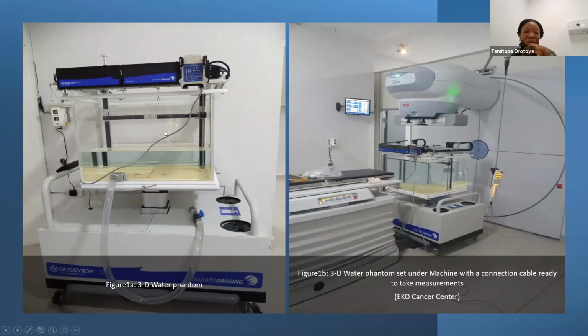That is one of the core functions of a medical physicist, and no other professional can actually do that in a radiation center, but it is the major work of a medical physicist.